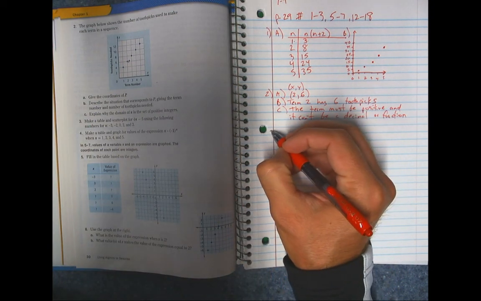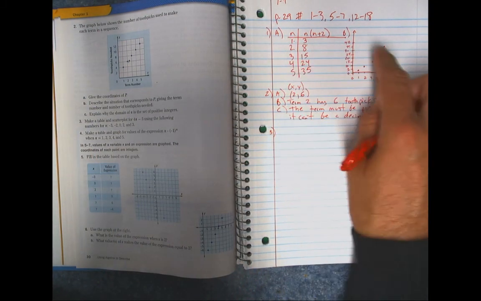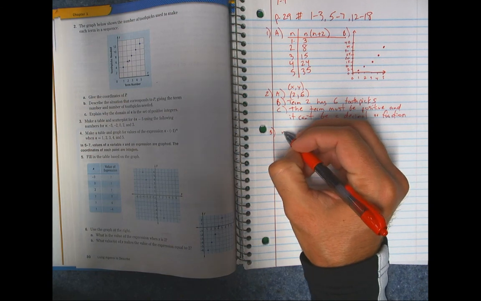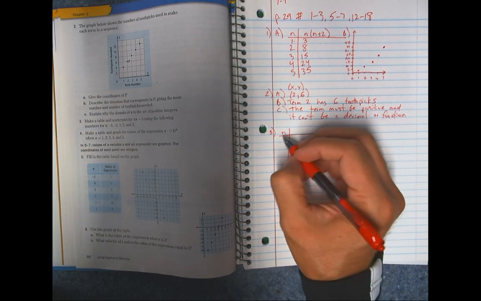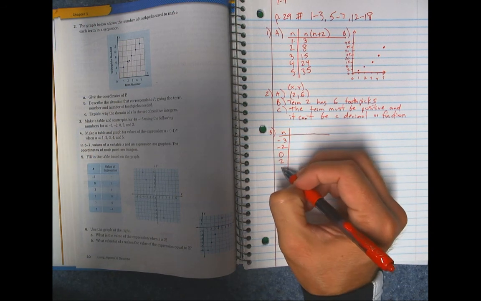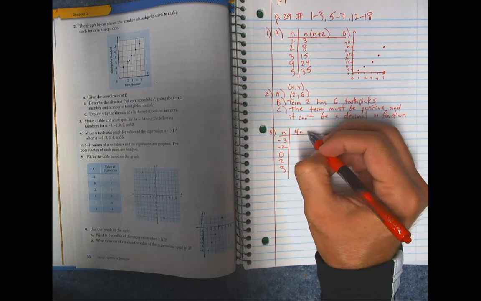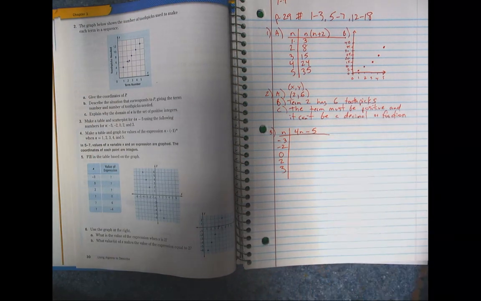All right, number 3. We're going to make a table and a scatter plot for this using these numbers for n. So basically the same thing we did on number 1, table, scatter plot. So for n, they gave us the specific numbers here: -3, -2, 0, 2, and 3. And it's for the expression 4n minus 5. So we're plugging this in.